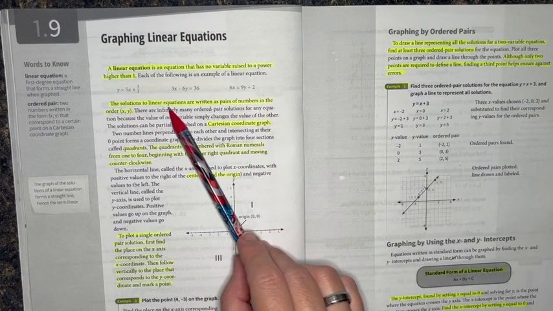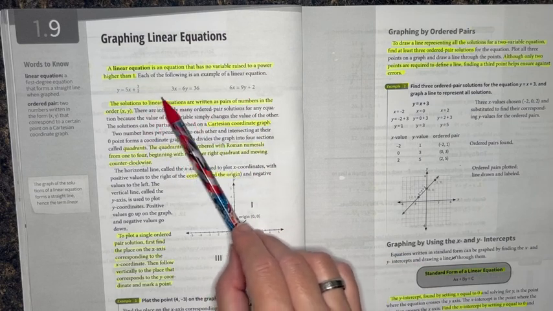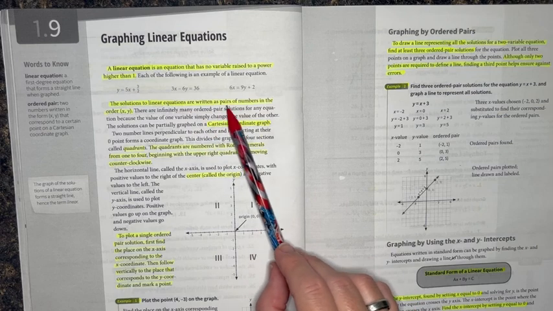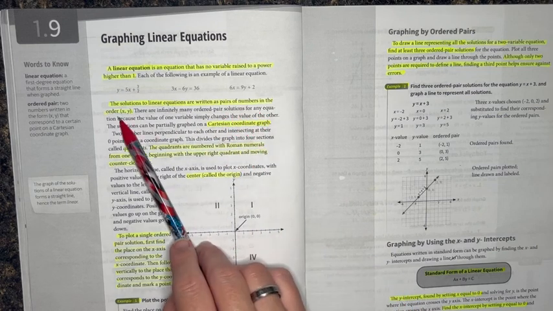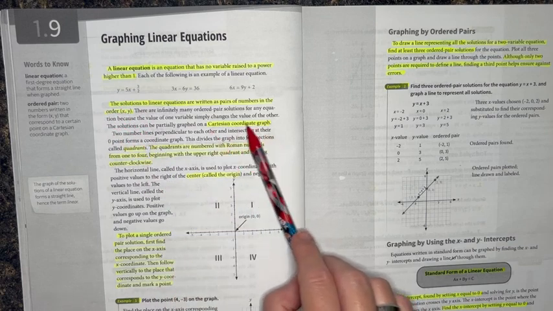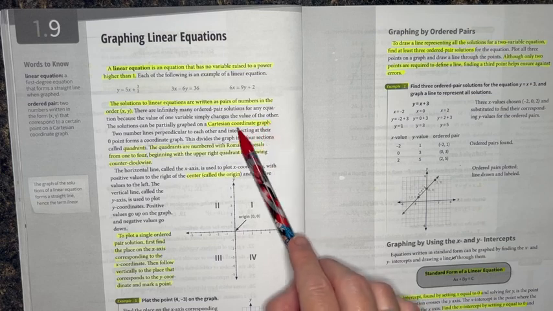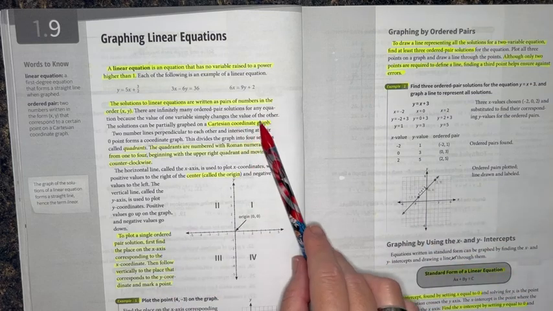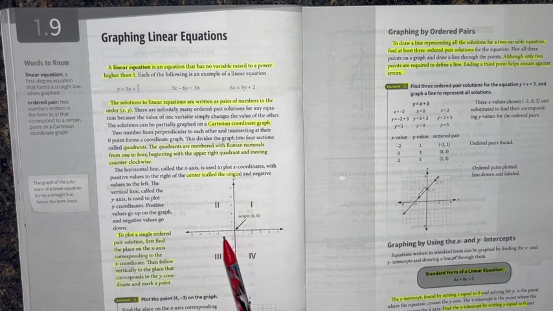It says the solutions to a linear equation, linear meaning a line, are written as pairs of numbers in the order x comma y, coordinate pairs. Those can be plotted in a Cartesian coordinate graph, or I usually call it a coordinate plane. And we're going to take a look at what that looks like.